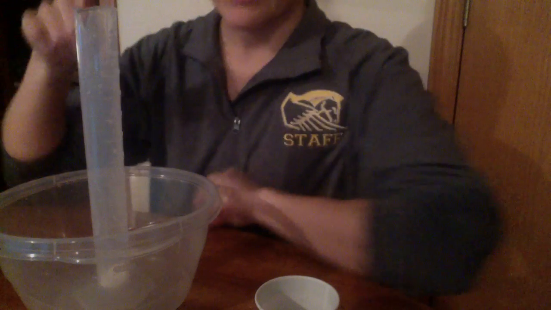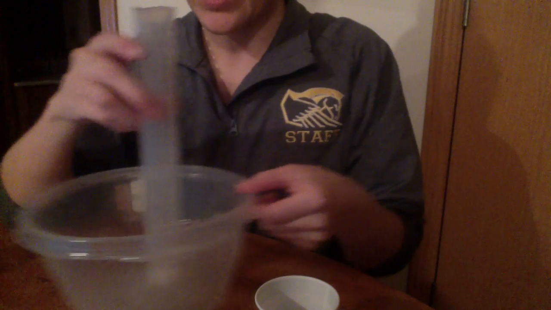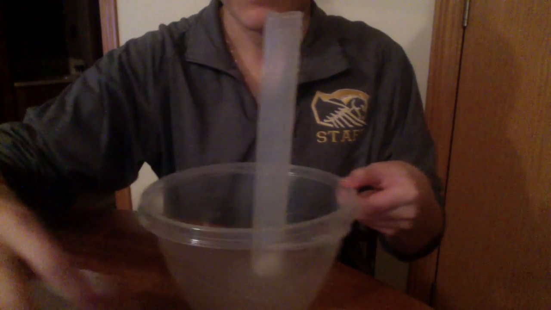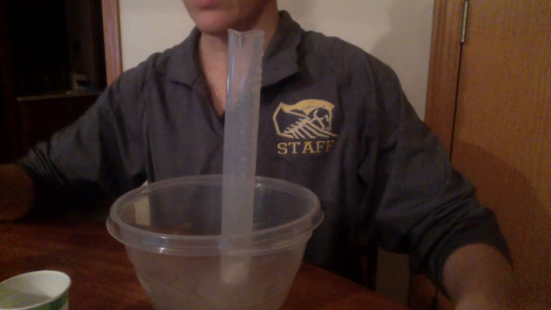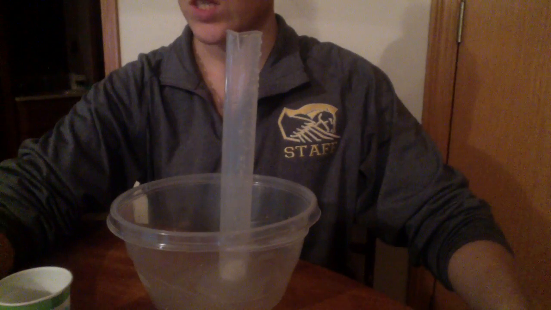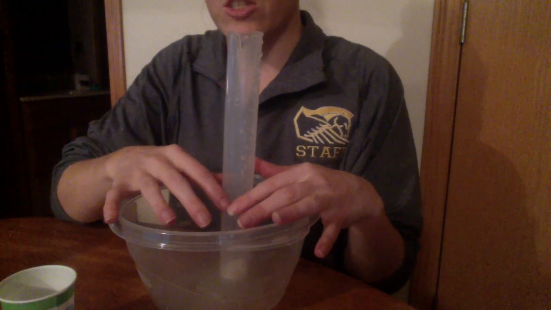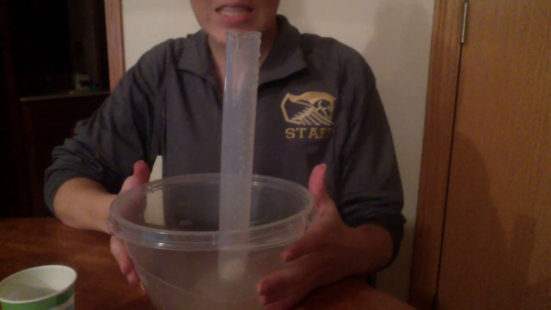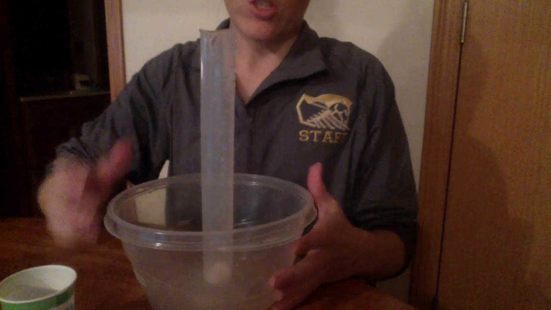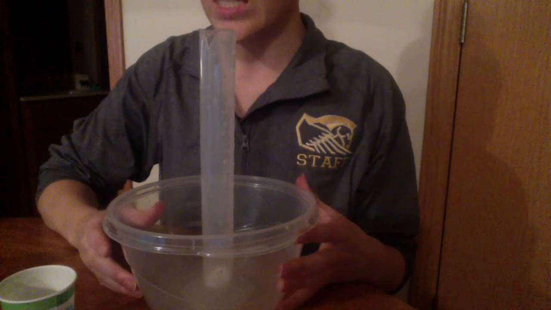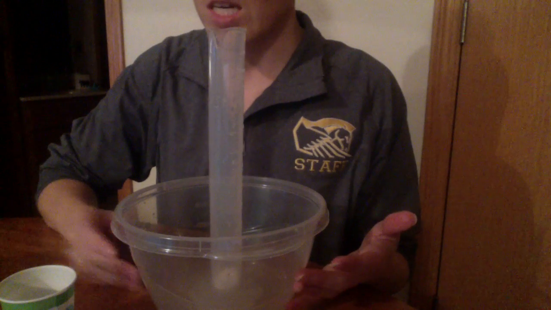Now we have our half teaspoon of baking soda. Okay, next we're going to make sure that our graduated cylinder is over a plastic waste container. That way it's easier to clean up and get rid of the waste when we are all done.